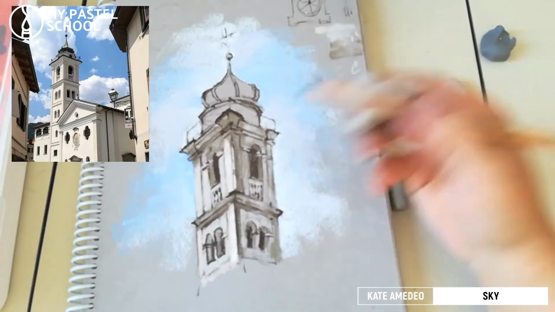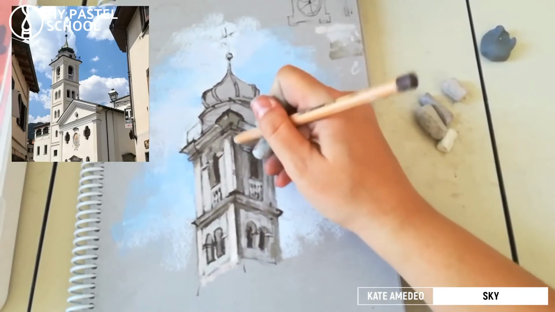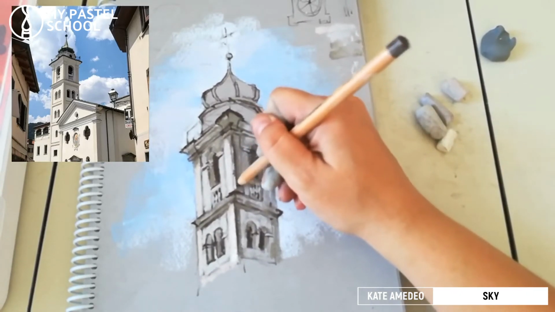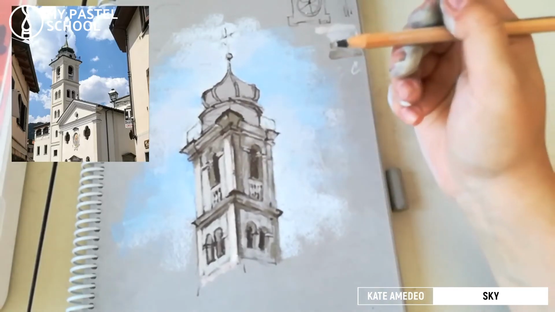Sharpening those edges where I need to, especially here, as this is going to be the main focus of our drawing.